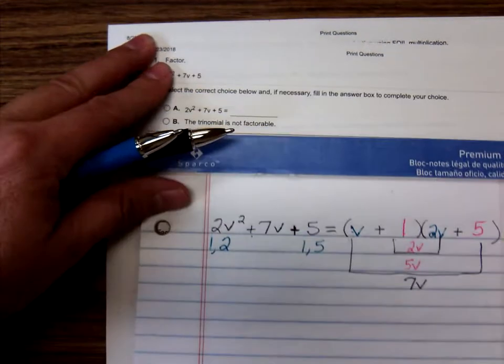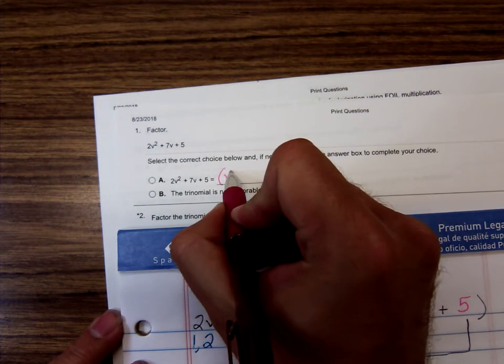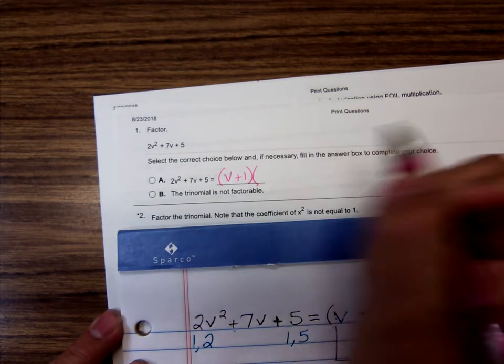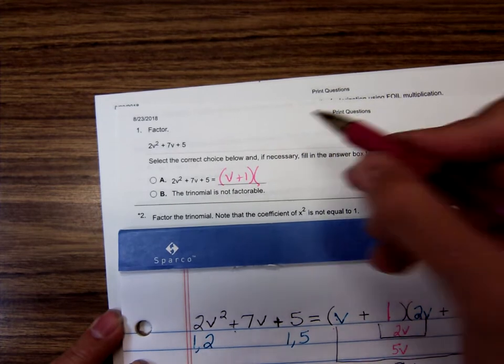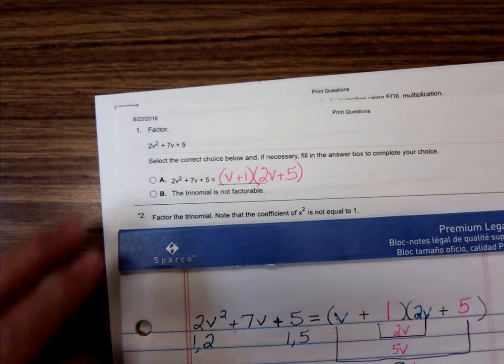So if I were actually on my math lab, I would type in v plus 1 times 2v plus 5. Okay.